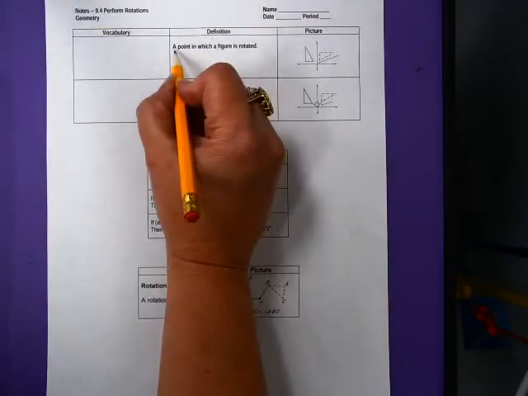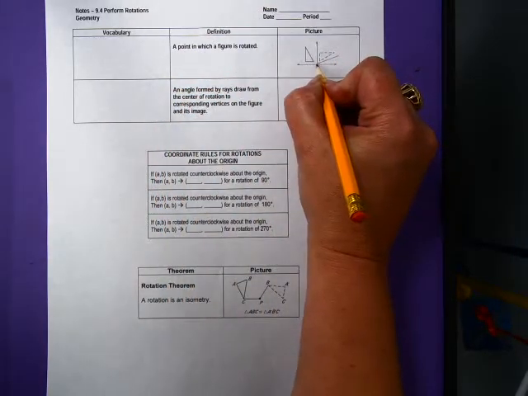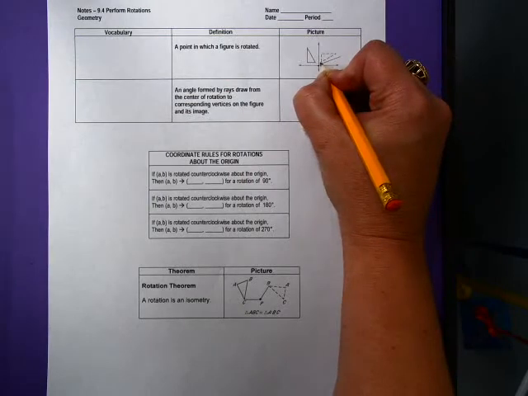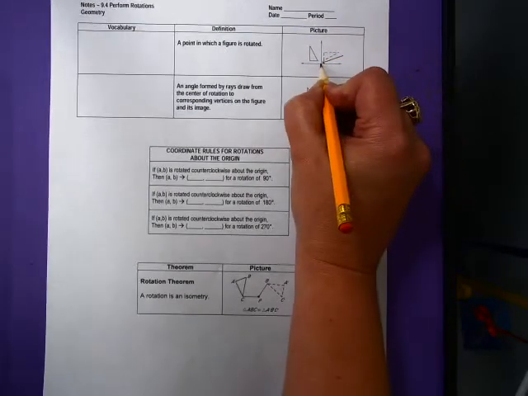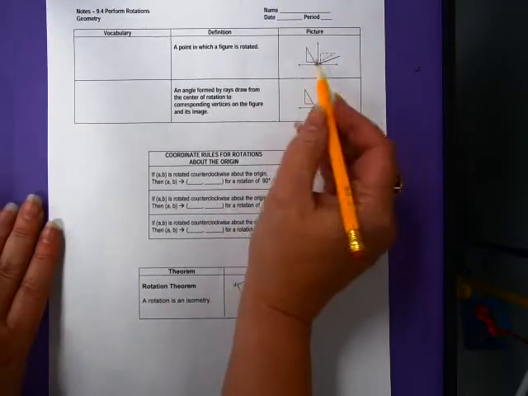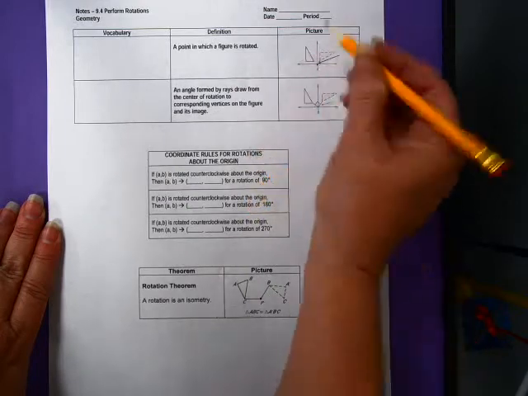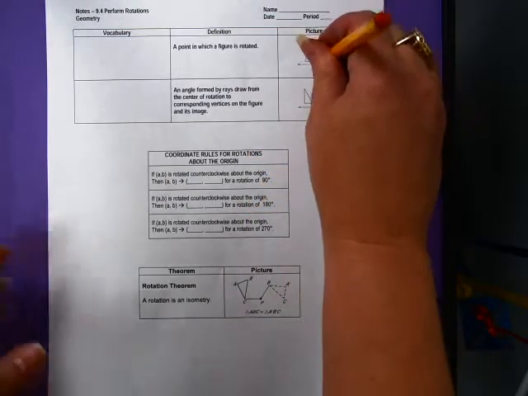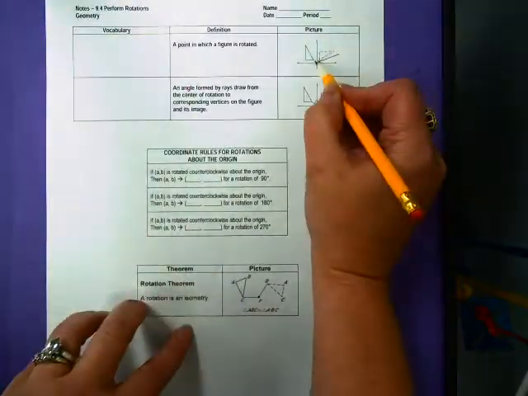The definition here says a point in which a figure is rotated. So this point right here that this arrow is pointing to, the origin, in this particular picture, this figure is being rotated around the origin. So think like a record, and here's where you put your pencil to keep it there, and then you would spin the paper around. So that's the place where the shape is rotating around.